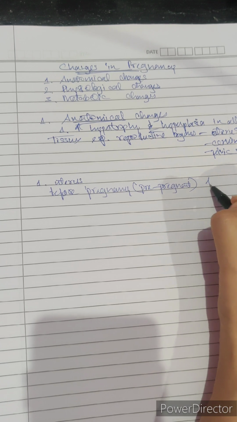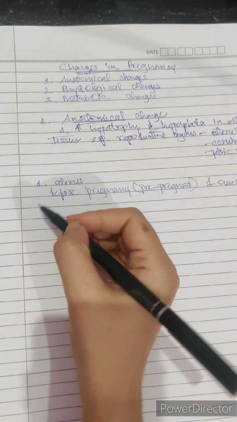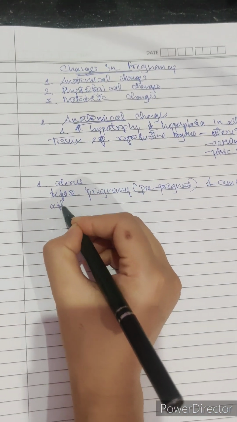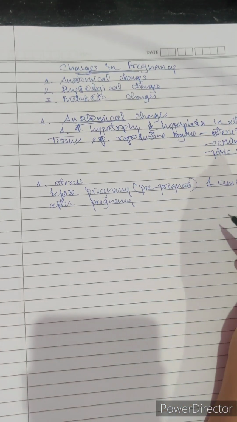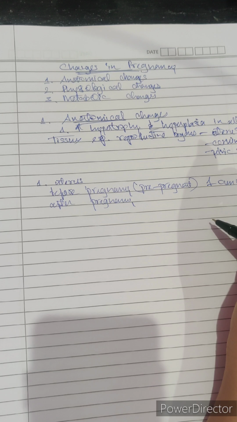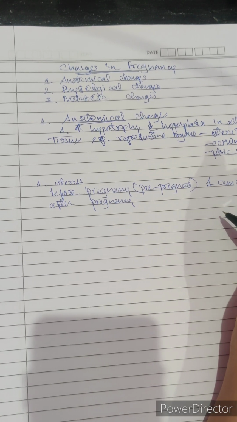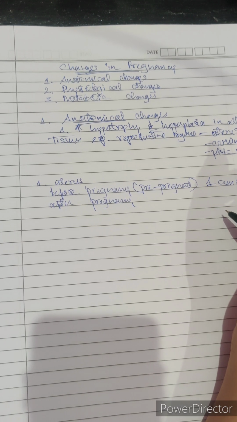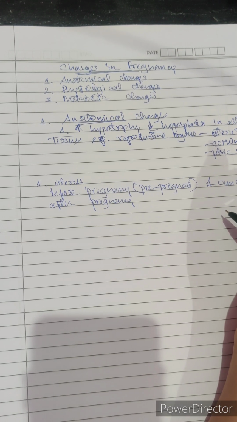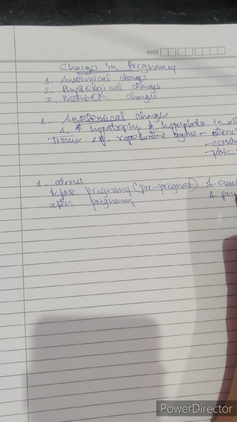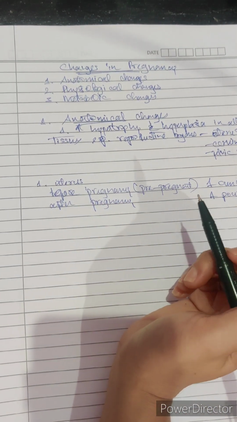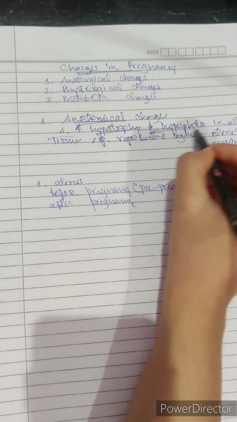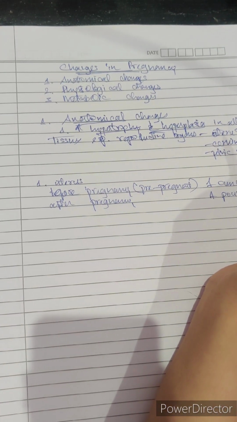your uterus is about 1 ounce, but after the pregnancy, your uterus measures about 1 pound. So why is this happening? This is all happening because of the hypertrophy and the hyperplasia of the tissues.